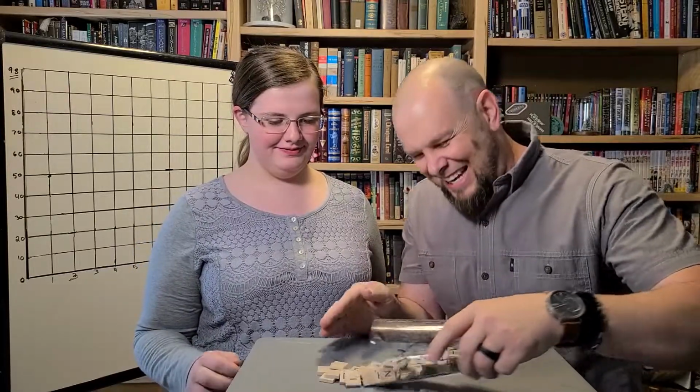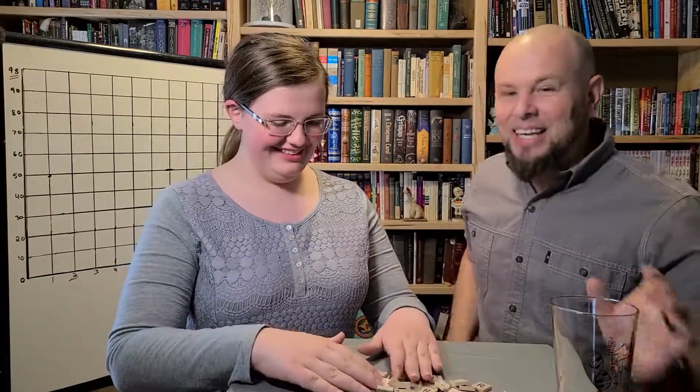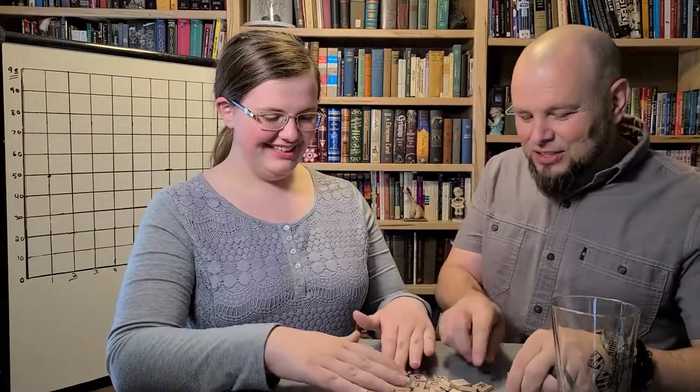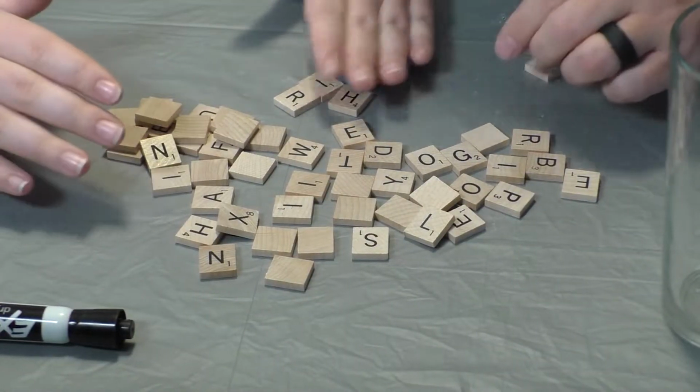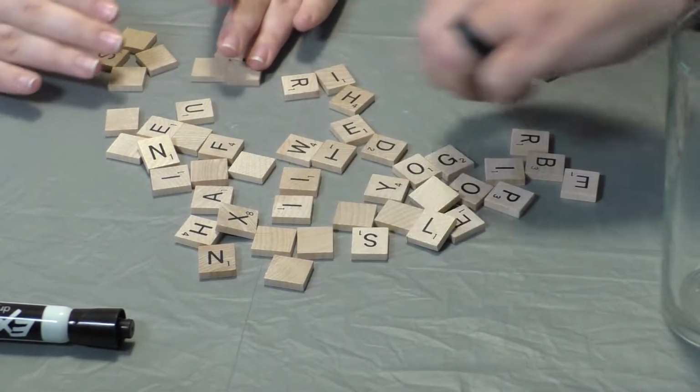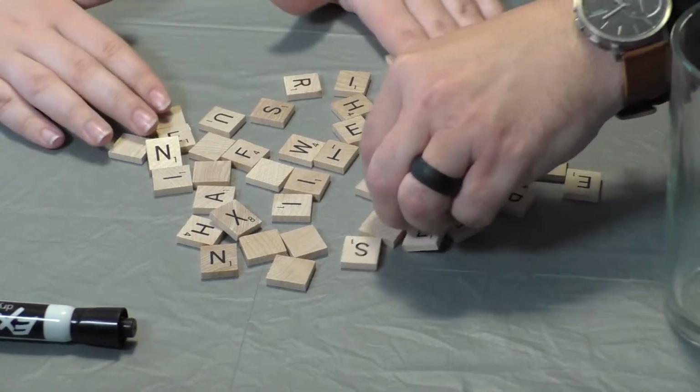All right, so here we go. Let's see. We'll roll them out. Yep. I can count. All right, so our face down tiles are the ones that are going to remain, and our face-up tiles are the ones that decay.